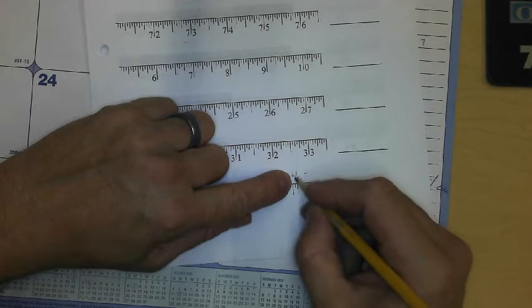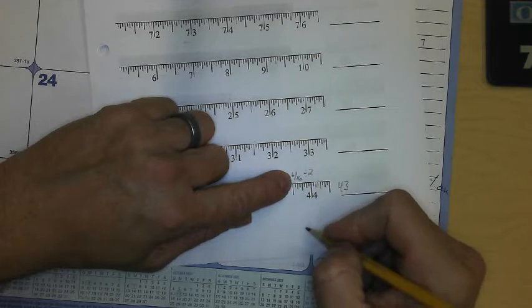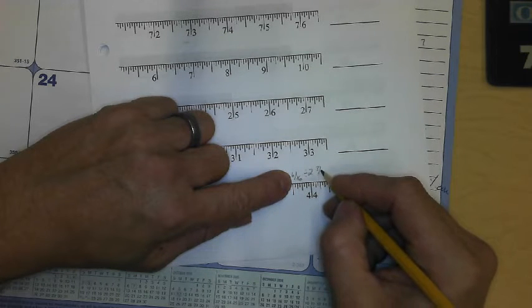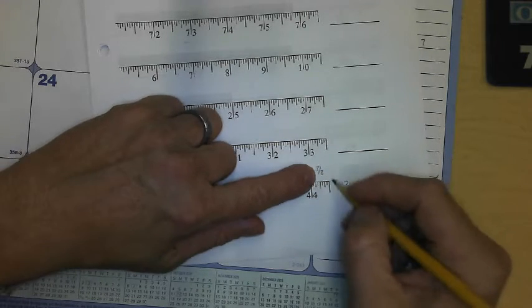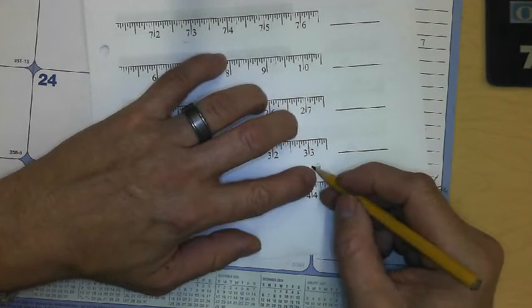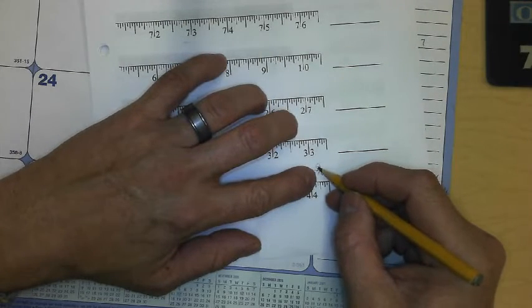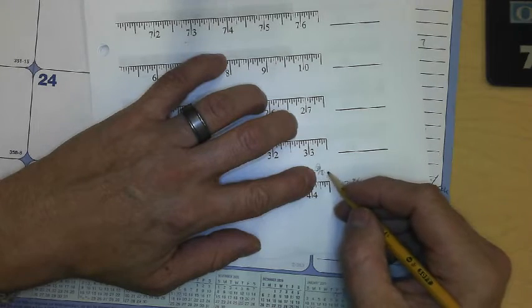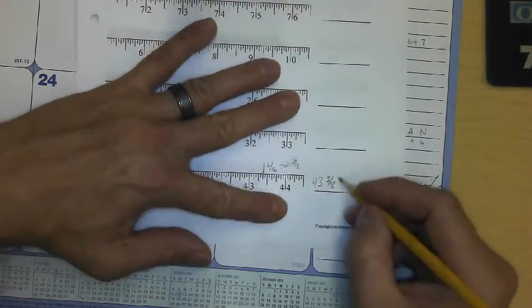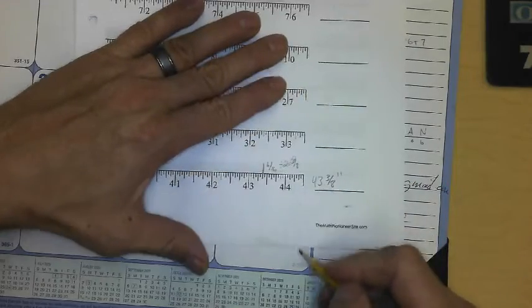I'm going to divide them both by a common factor, and in this case it's 2. 6 divided by 2 is 3. 16 divided by 2 is 8. 3/8. Okay, so 3/8. 3 is odd, so I'm done. Once this is an odd number, I'm done. If it was still an even number like 4/8, well, I'd have to keep going. But in this case it's odd, so I'm done. So there's one answer, 43 3/8 inches.